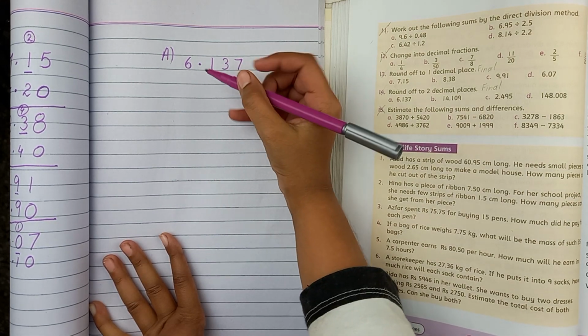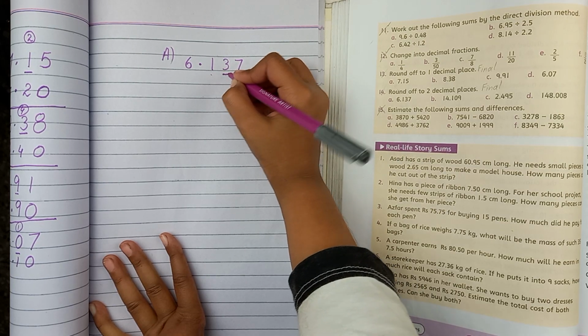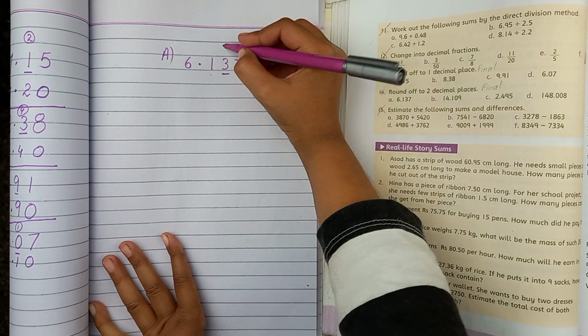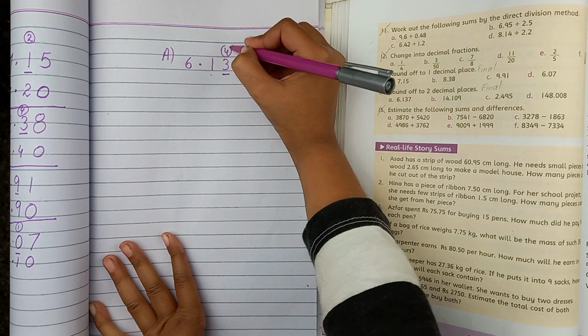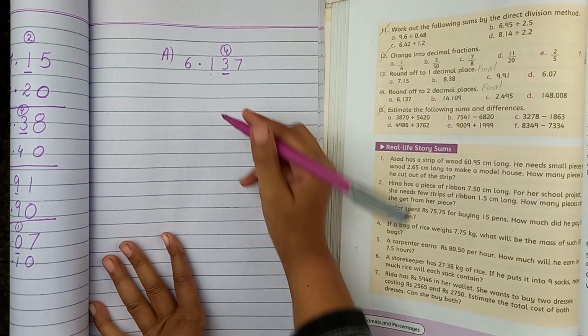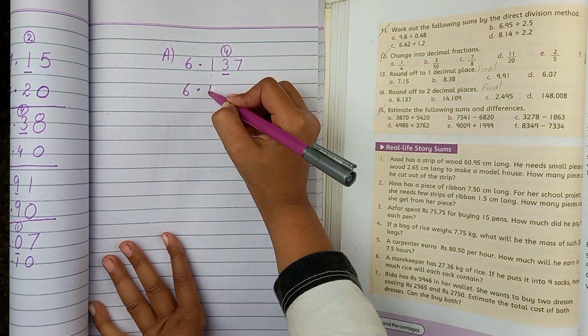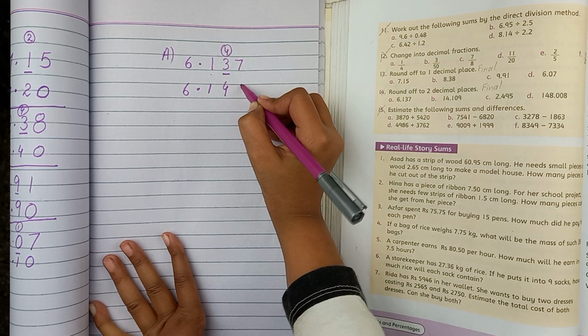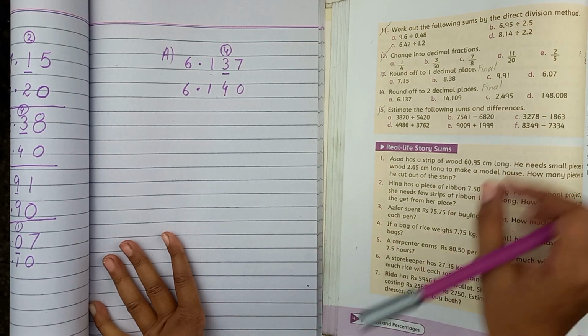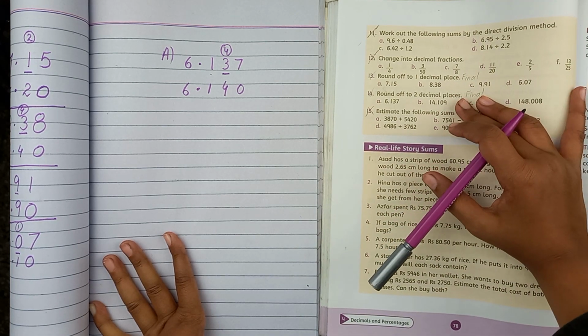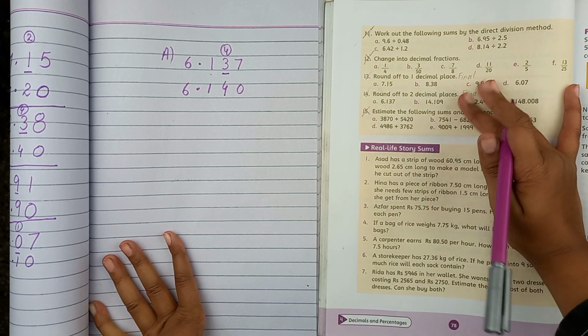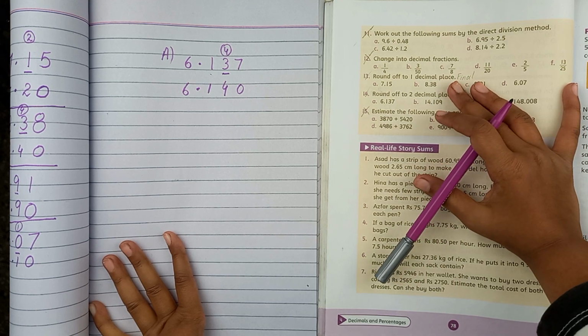Let me do the same thing: underline the number 3. What comes after 3? 4. So write 4 up here and just write the answer, 6.140.